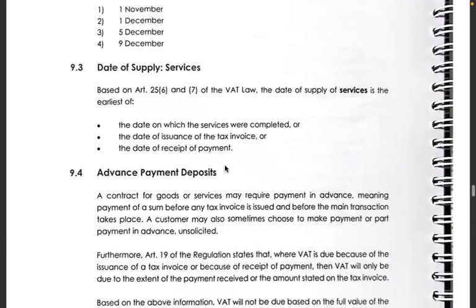Date of supply for services, based on Article 25 and Clause 6 and 7 of the VAT Decree Law. The date of supply of services is the earliest of the date on which the services were completed. The key point is completed. So start does not matter. When they were completed, or the date of issuance of the tax invoice. It can quite happen that even if the services have not started, the tax invoice was raised. So that will still be considered the date of supply, or the date of receipt of payment.